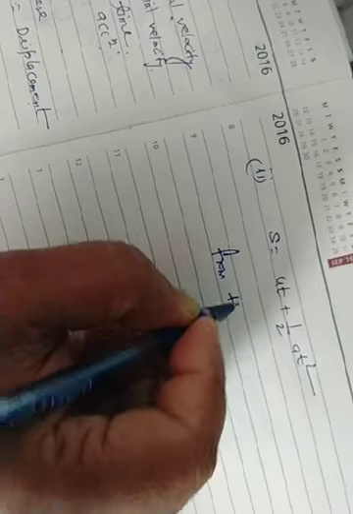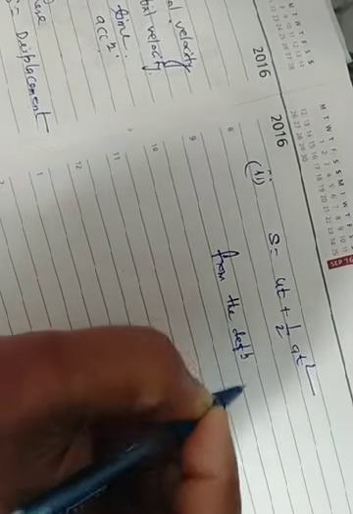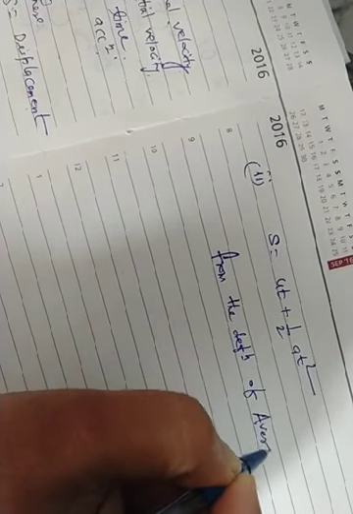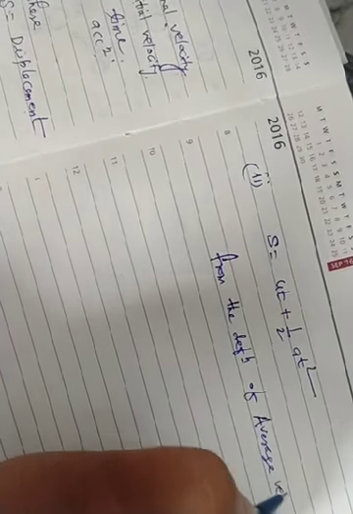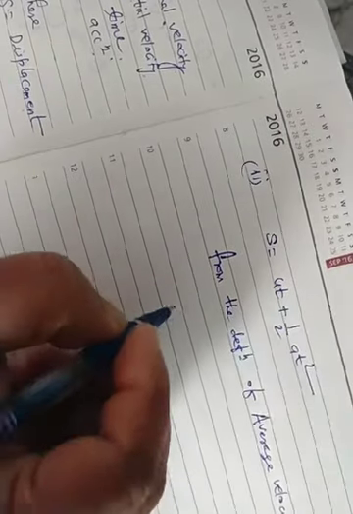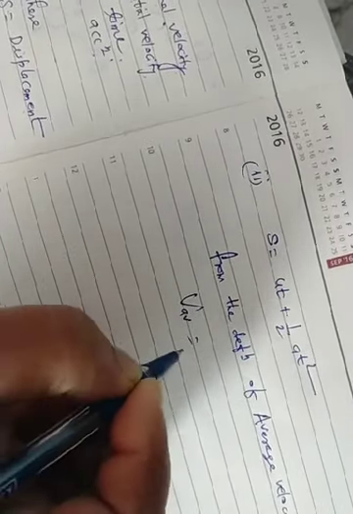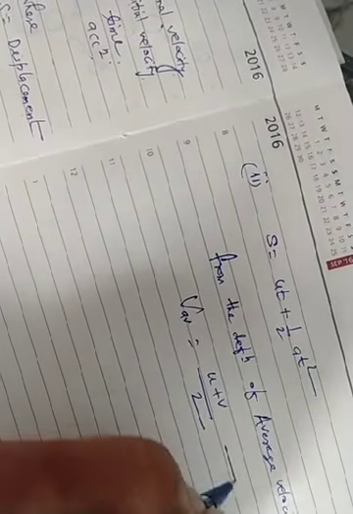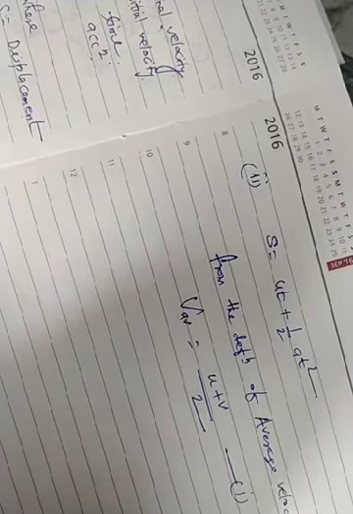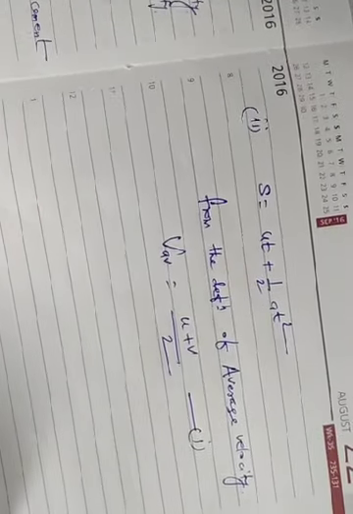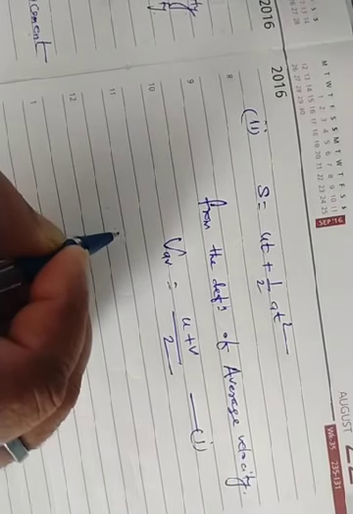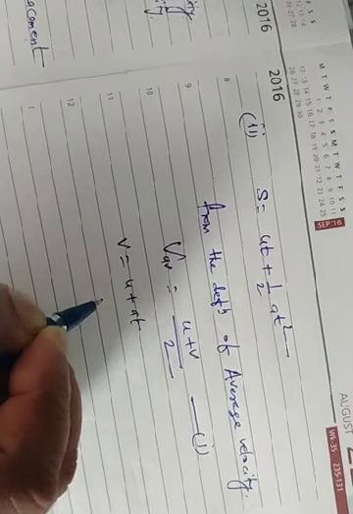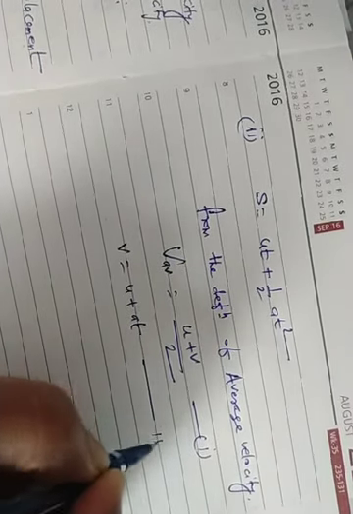We will write that from the definition of average speed or average velocity, what we can write, V average equal to u plus v by 2. Correct? Let us consider it as equation number 1. Now v equal to u plus at, just now we have proved it. Let us take it as equation number 2.